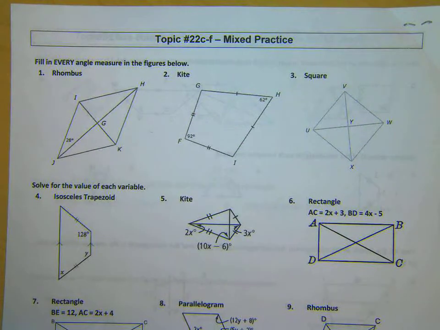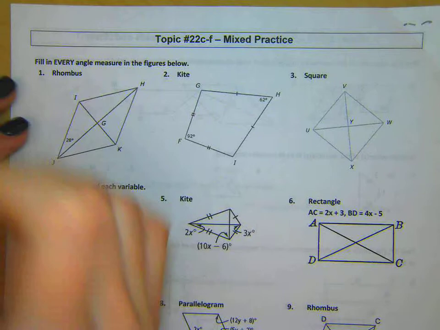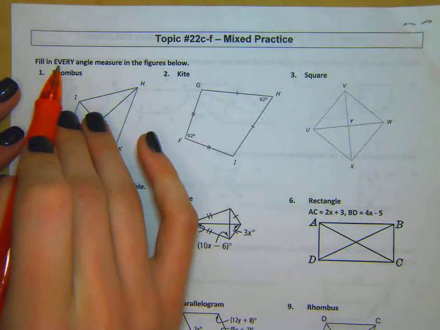Hey everyone, we're going to use the properties about quadrilaterals that we have learned in class to complete 1 through 12 on the back of the Topic 22 packet. These are all mixed practice, so it's going to cover quadrilaterals such as the parallelogram, rhombuses, squares, kites, rectangles, and the isosceles trapezoid.